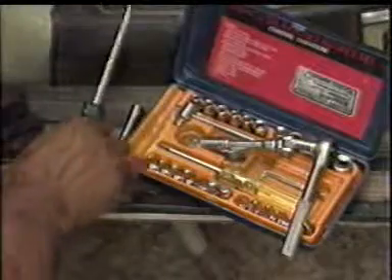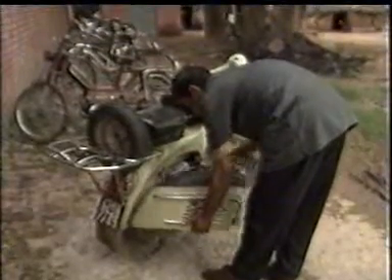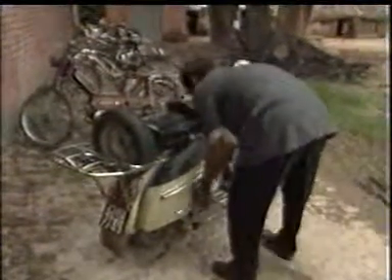By now, you must have realized how important a carburetor is in an automobile engine.